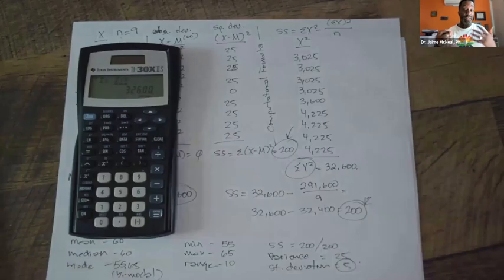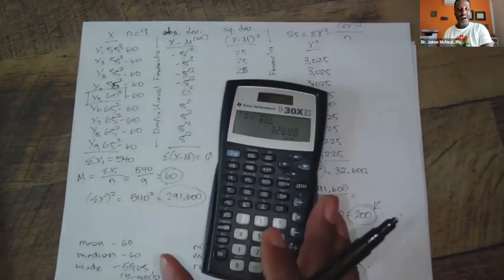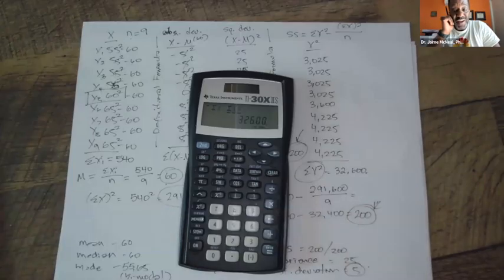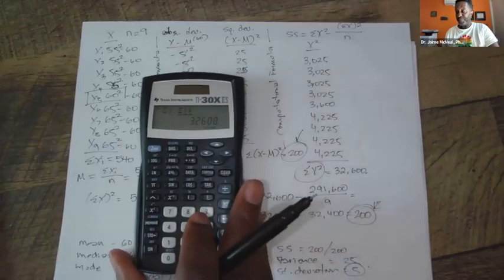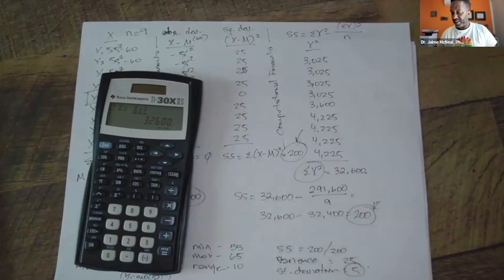So the calculator really does all of the same things that we just did on paper, and it did it much faster. So I want you to be familiar with the computation, the definitional formula, the computational formula, and how to do it on the calculator. I'll show you one more thing. Let's clear the calculator.